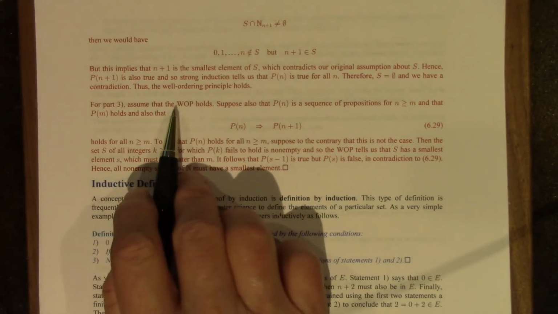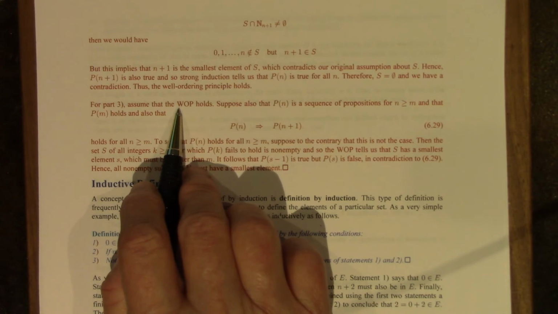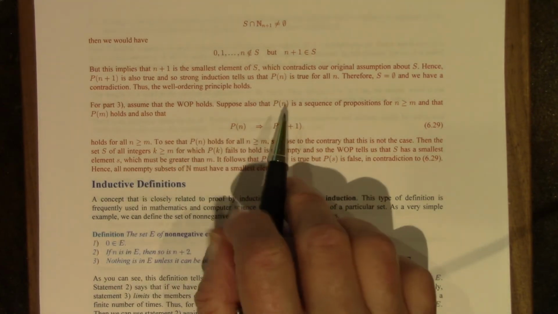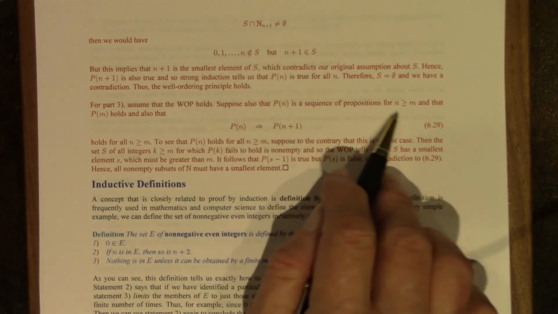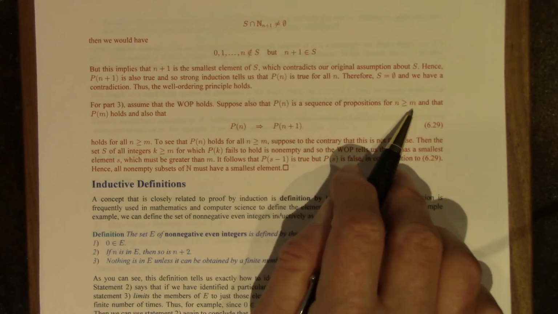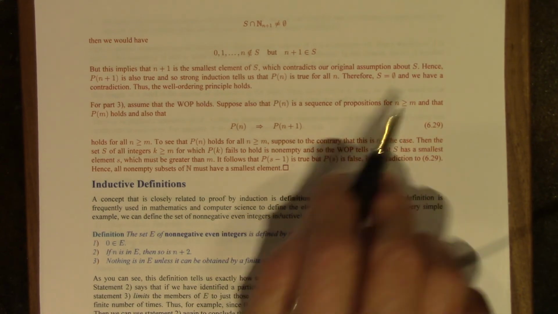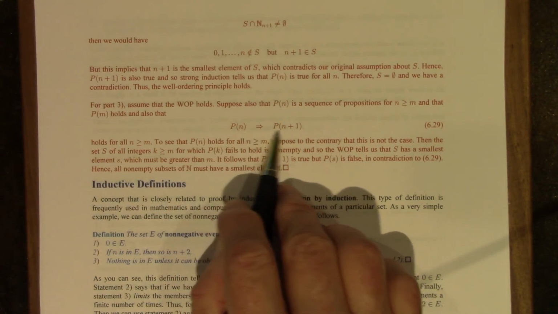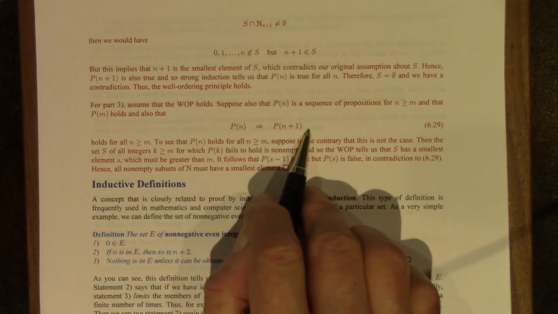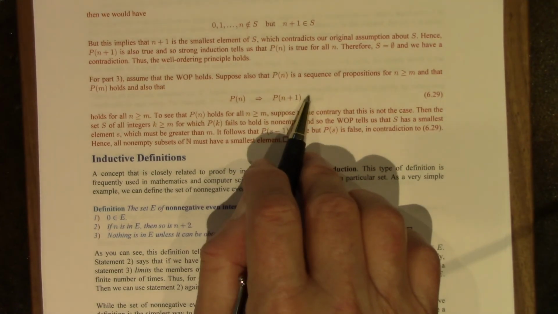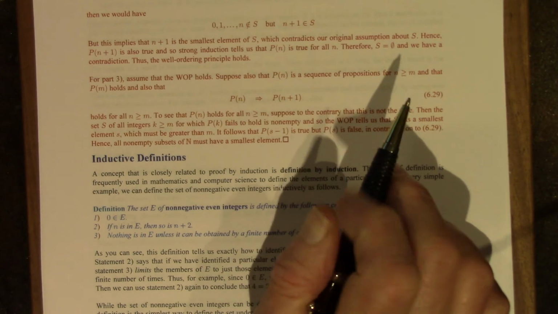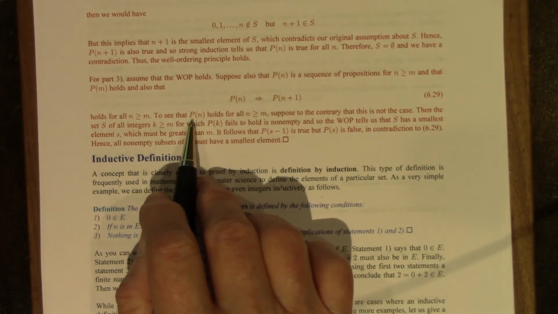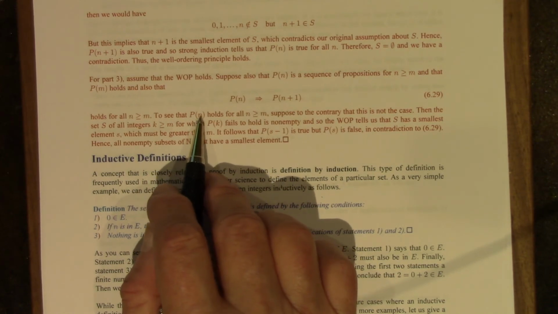Part 3, we assume the well-ordering principle, and we want to show that weak induction must hold. So suppose that P of n is a sequence of propositions for n bigger than or equal to our starting point m, that P of m holds, and also that we have been able to show that P of n implies P of n plus 1. We want to show that P of n holds for all n bigger than or equal to m.